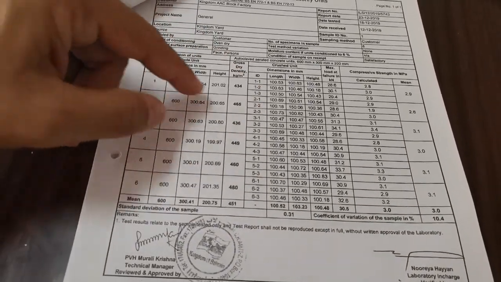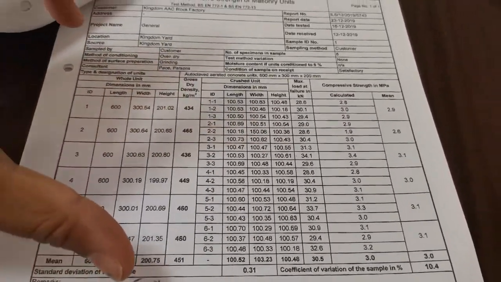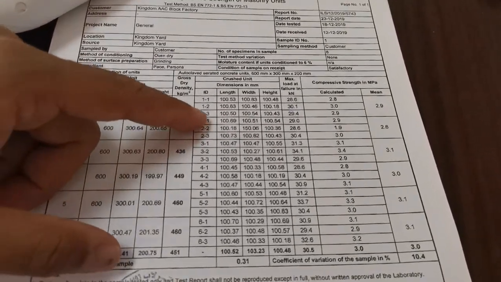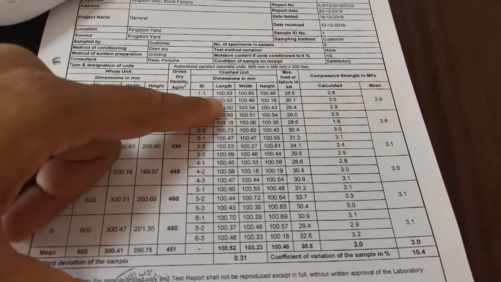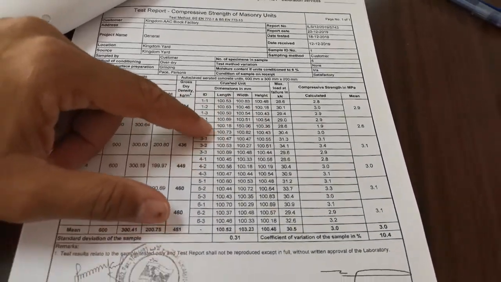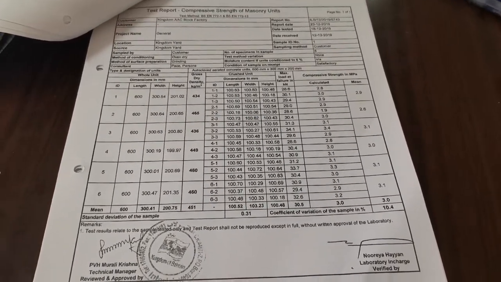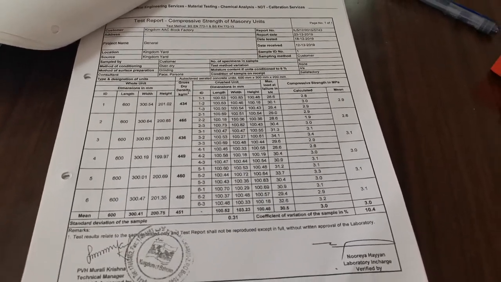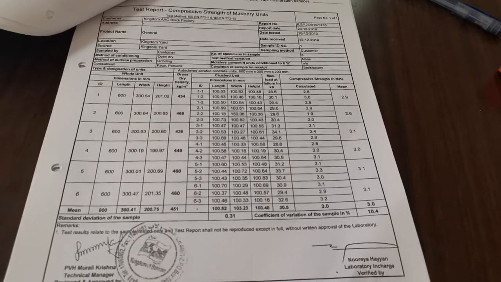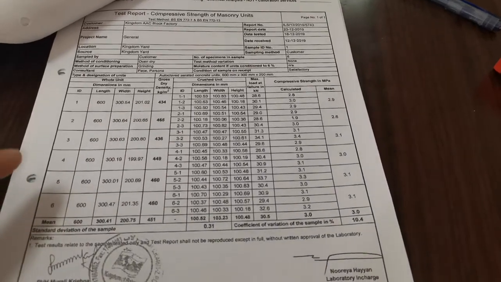Here you can see, you will think that the compression strength machine is not very big. They cannot keep these sizes in the compression strength machine. That's why they prepared 100 by 100 by 100 samples, meaning length, width and height. They took samples according to the concrete. Sometimes we fill cubes of 150, and sometimes we fill cubes of 100 by 100 by 100. This is according to the machine size.